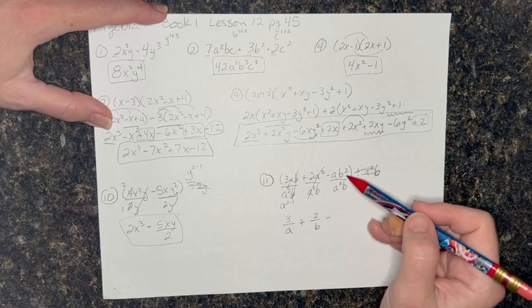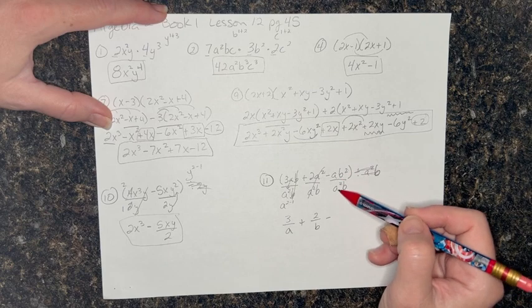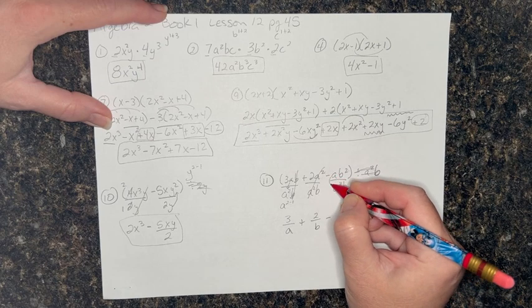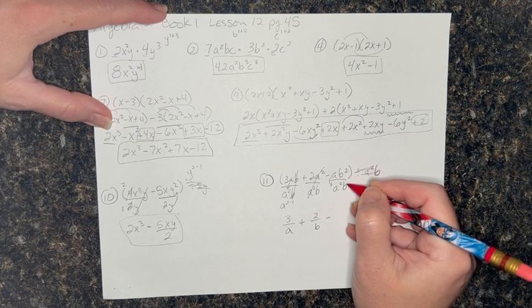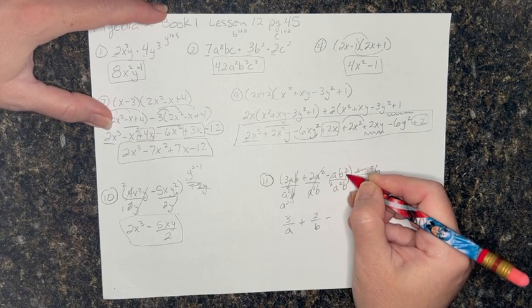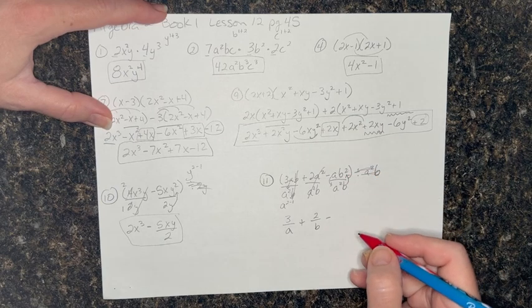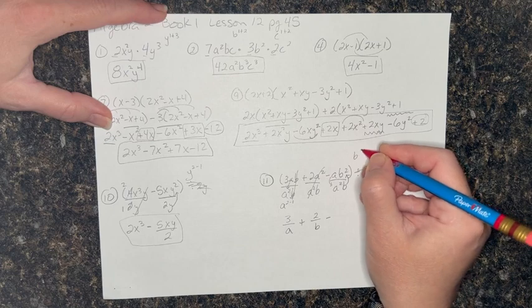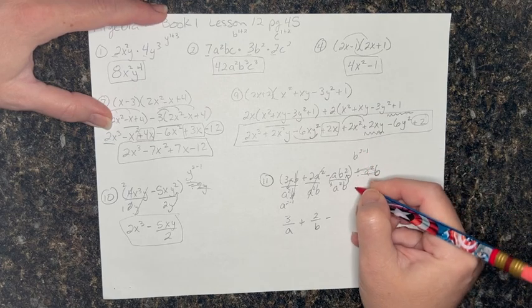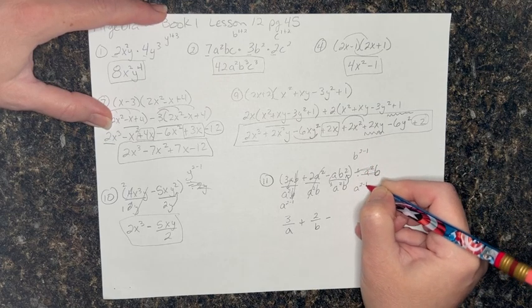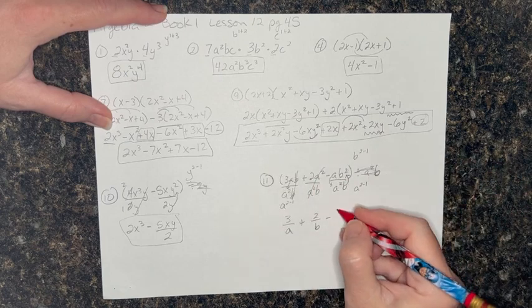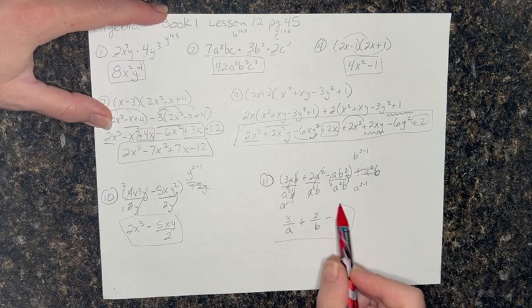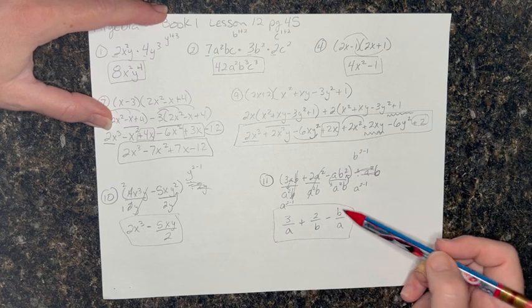Minus, I have ab squared divided by a squared b. So this a is going to come down and cross the line and change its sign. This b is going to move up and cross the line and change its sign. So my numerator is going to be b to the 2 minus 1, and my denominator is a to the 2 minus 1, which is both 1s. So I'm going to have b over a. And that is my final answer.